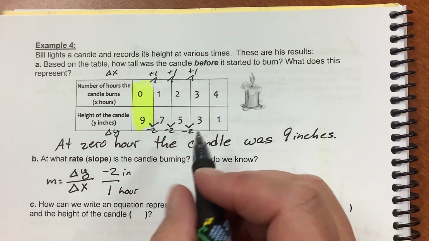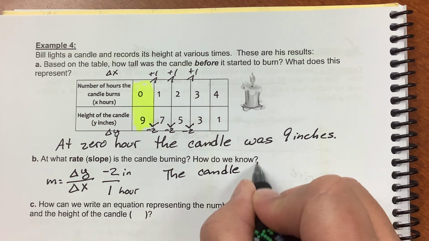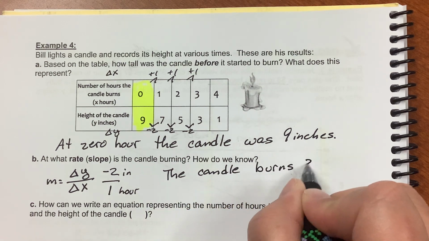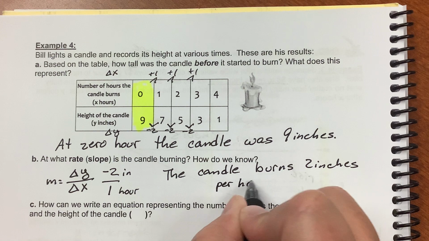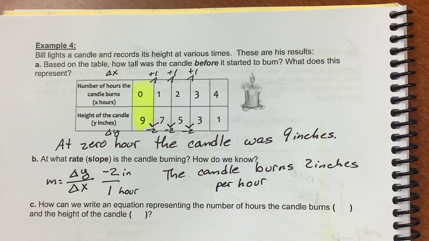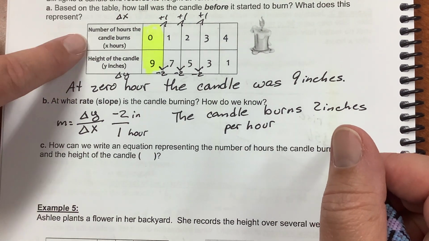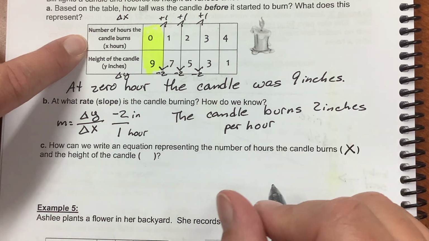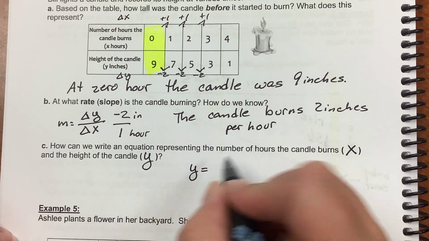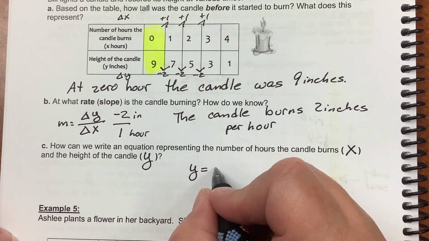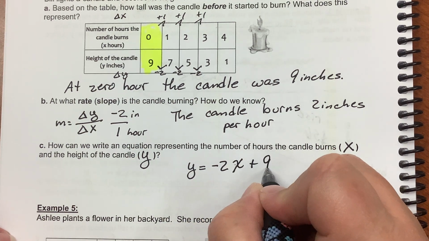So what does that mean? The candle burns 2 inches per hour. There you go. How can we write an equation to represent the number of hours the candle burned, x, and the height of the candle, y? Y equals, m is -2 over 1, -2, I don't have to write over 1, x, plus it was 9 inches tall to start.